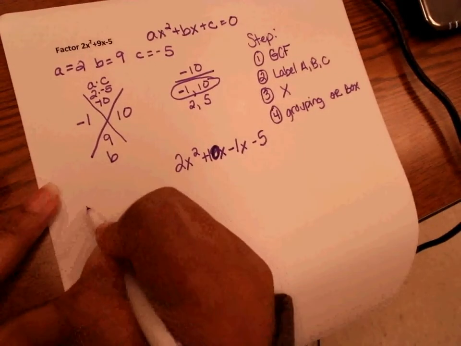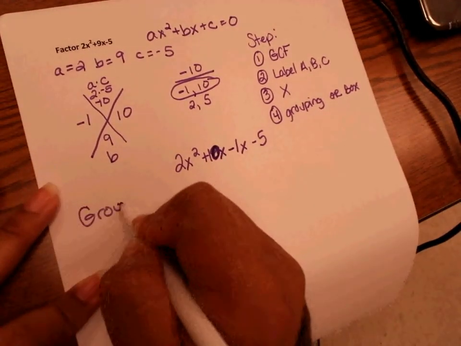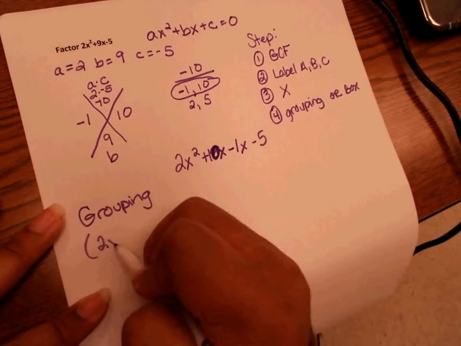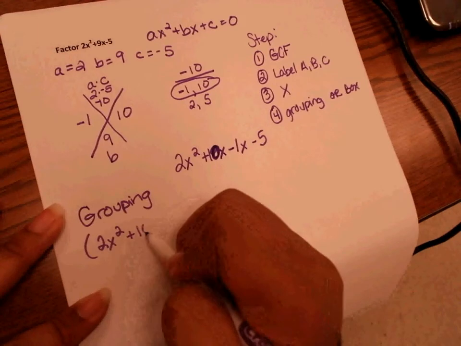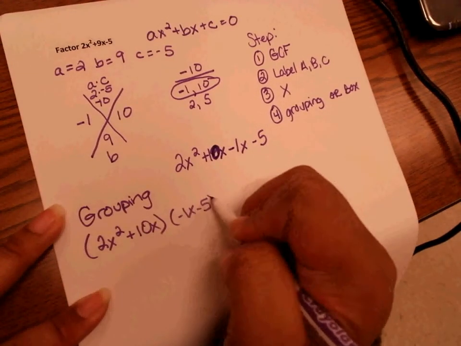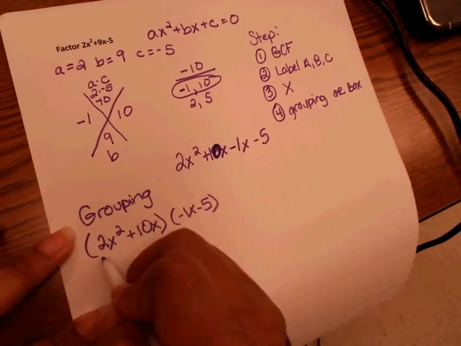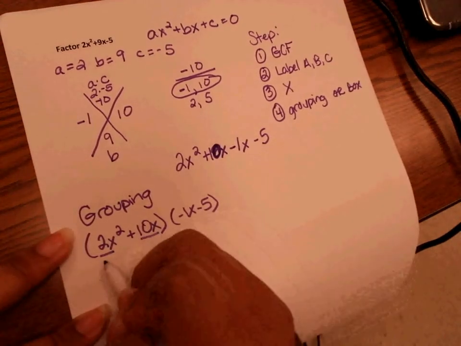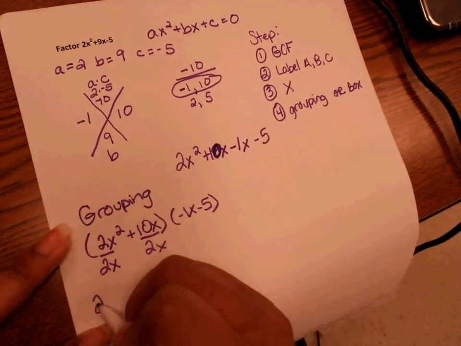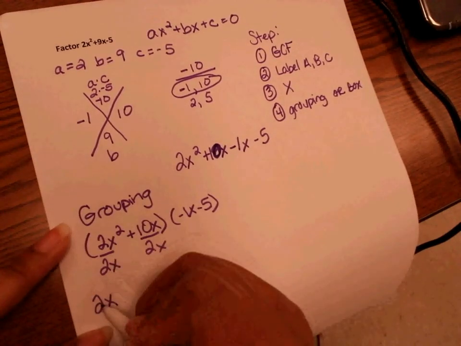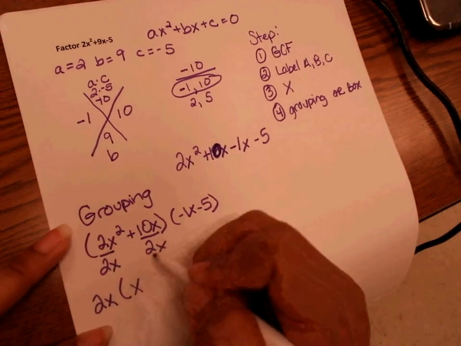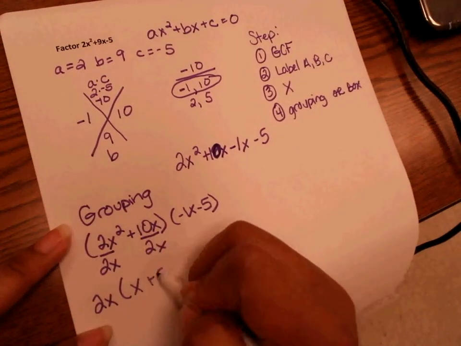So first with grouping. Remember, with grouping, I'm going to take my terms and I'm going to put them in parentheses. So I have 2x squared plus 10x and negative 1x minus 5. So I look here for the GCF, and my GCF is 2x. So then from there, I take my GCF and put it out in the front. 2x squared divided by 2x is x. 10x divided by 2x is 5.